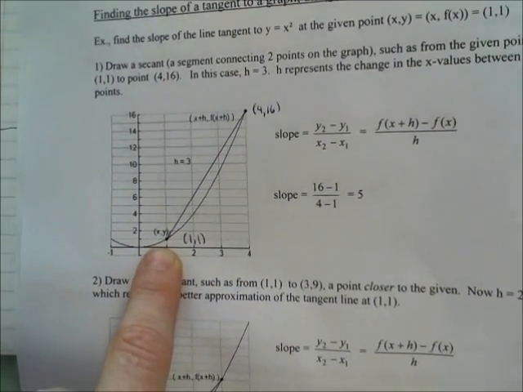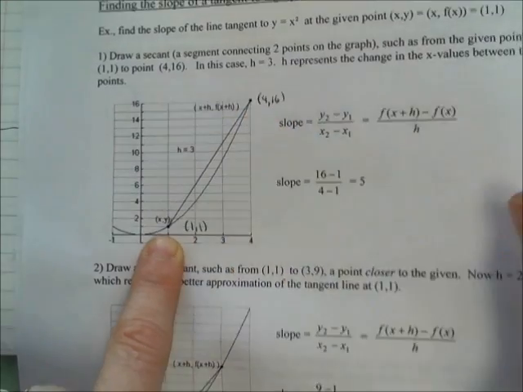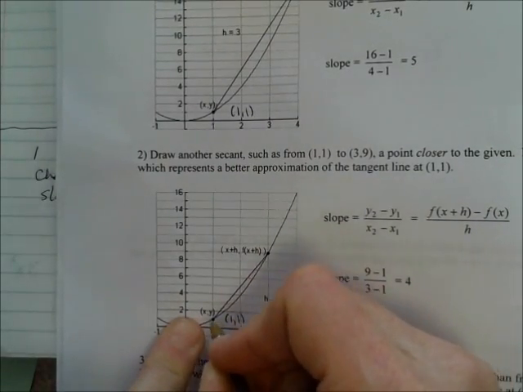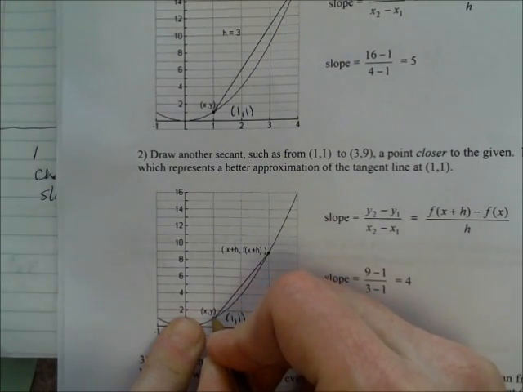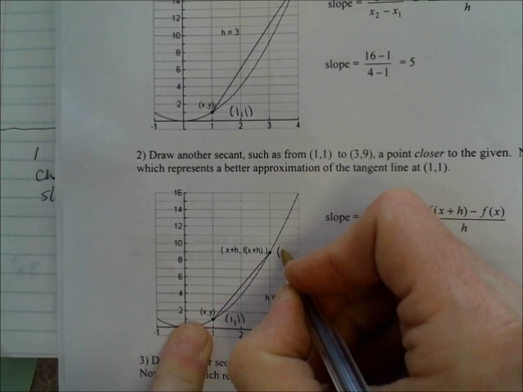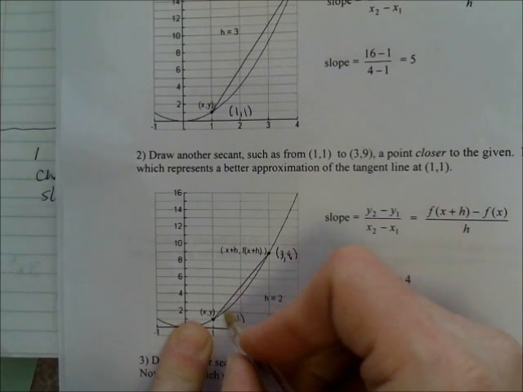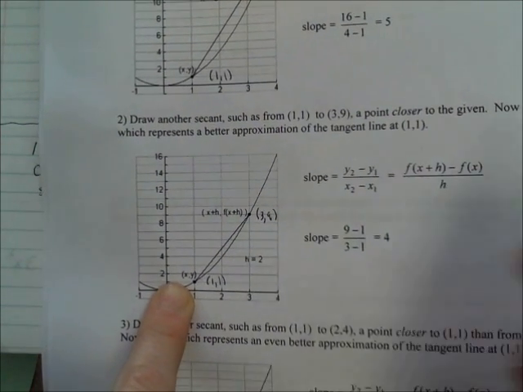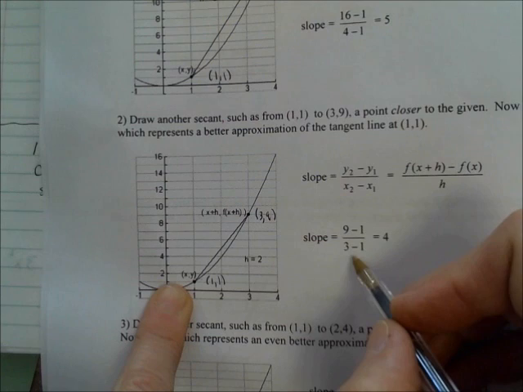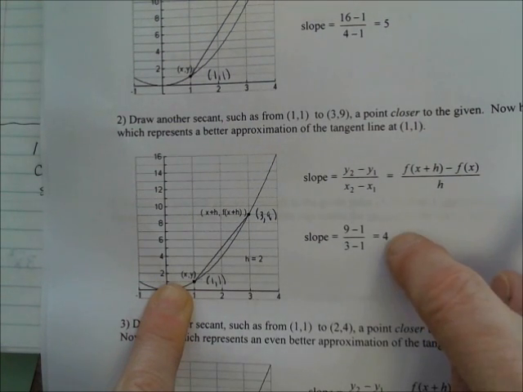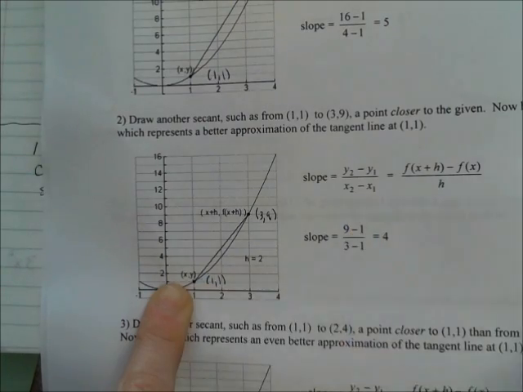The next thing we're going to do is move this point up here a little bit closer to the point xy. Xy is still 1, 1, because what we want is to calculate the slope exactly at 1, 1. So we're going to slip on down here, and this point right here is 3, 9. The slope of this line should be a little bit closer to the slope of the tangent line. Rise over run, 9 minus 1 over 3 minus 1, is equal to 4, which is a better approximation to the slope at 1, 1.